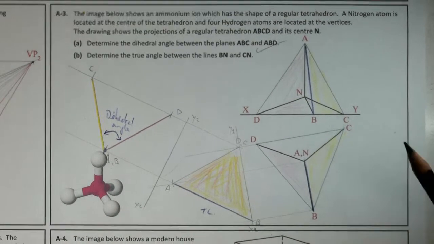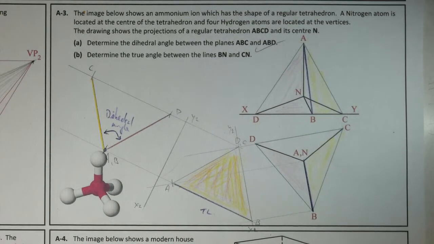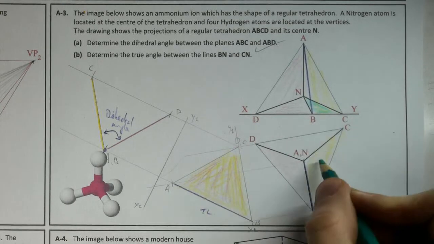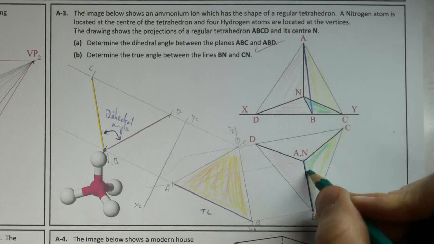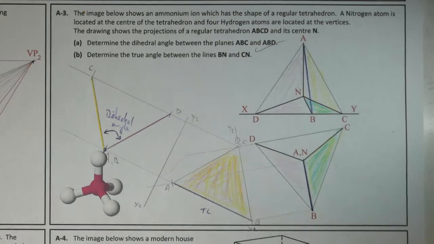So what we need to do is get an edge view of this plane, and actually highlight that plane now, colour if I have it. Okay, so we're going to create a plane BNC. If I get a true shape of that plane BNC, then I'm going to be able to... BNC like that, and I know I'm kind of going over where I was already, but that is also BNC. So I'm going to get an edge view of that plane.